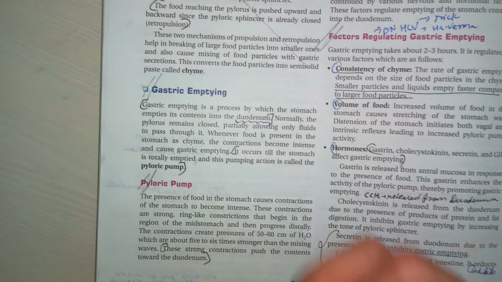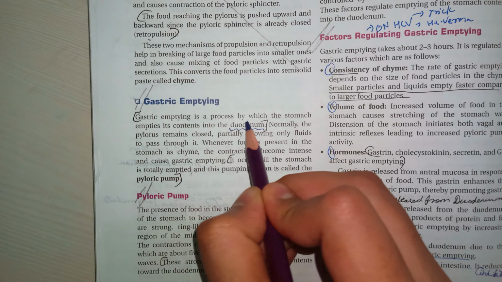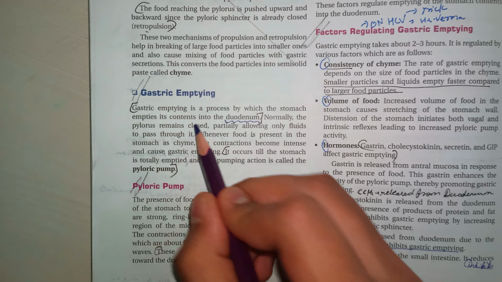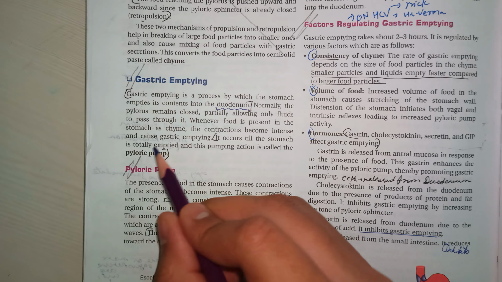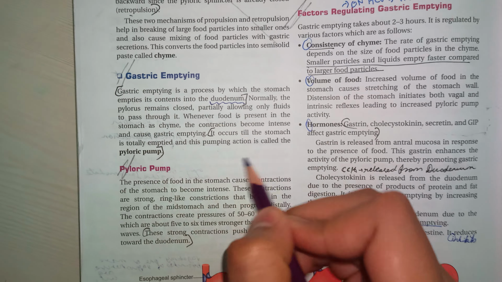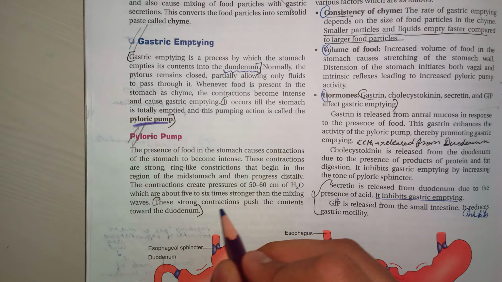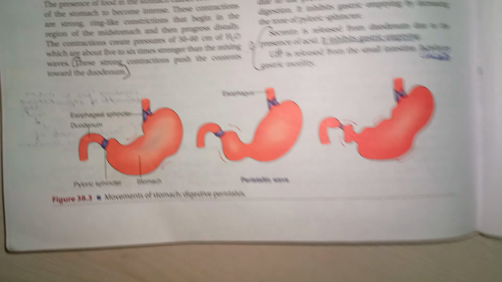Now gastric emptying. It is a very important topic. First of all, what is gastric emptying? It is a process by which the stomach empties its contents into the duodenum. Normally, the pylorus remains closed, partially allowing only foods to pass through it. But it occurs until the stomach is totally emptied, and this pumping action is known as the pyloric pump. Easy. Pyloric pump. Strong contractions push the contents towards the duodenum. You can see in the diagram.